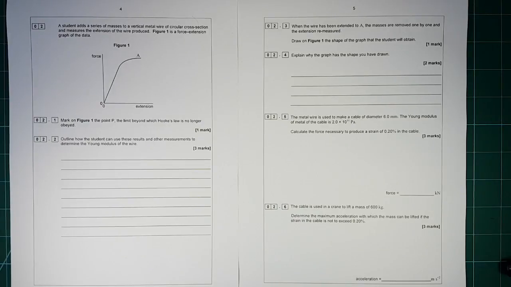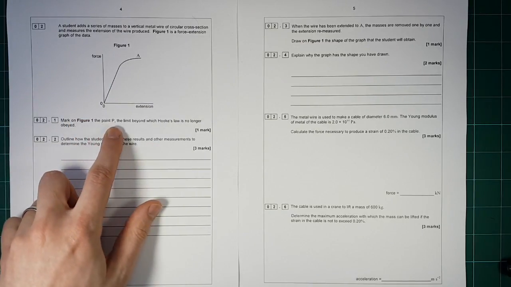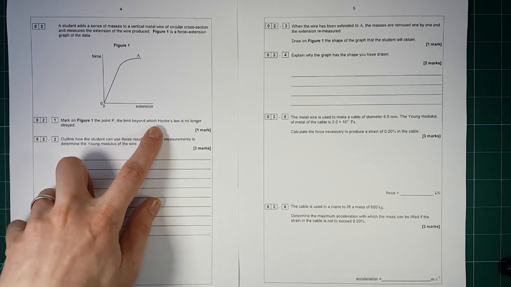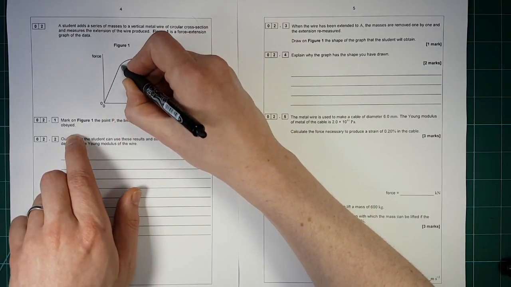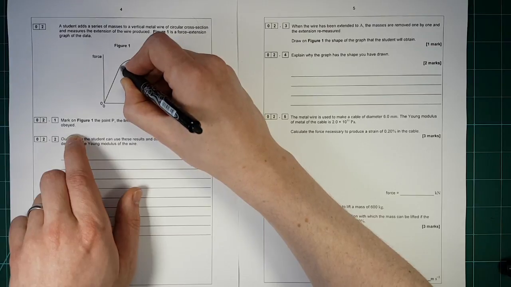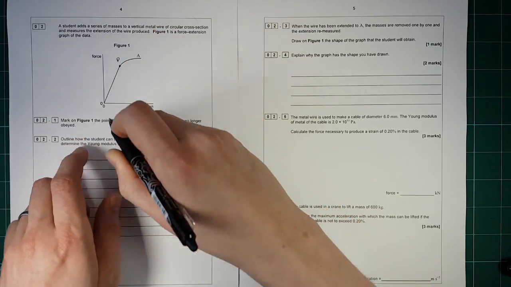Question 2. A student adds a series of masses to a vertical wire of circular cross-section and measures the extension of the wire produced. This is the force extension graph of the data. Mark on figure 1 point P beyond which Hooke's law is no longer obeyed. So Hooke's law is being obeyed in that straight section there. So as soon as it starts to bend over, you need to mark P there.